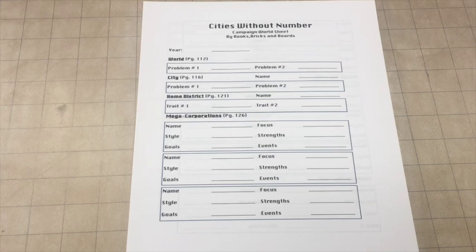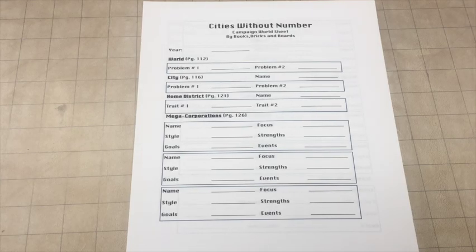Now, you'll notice this sheet here is not found in the book. Surprise! I did create this. It is nothing special. It's just 4 pages to collect the information that you're going to generate when you build a world for Cities Without Number.